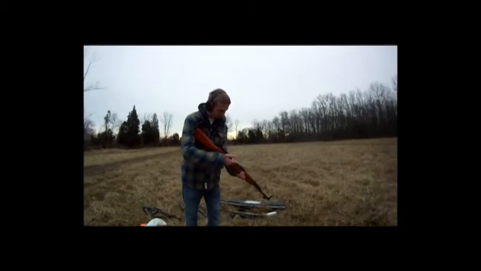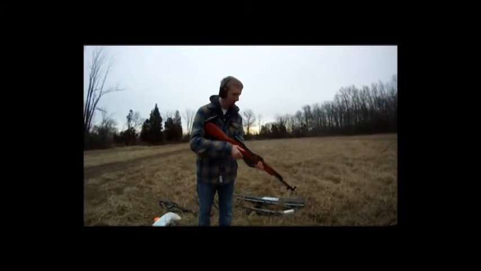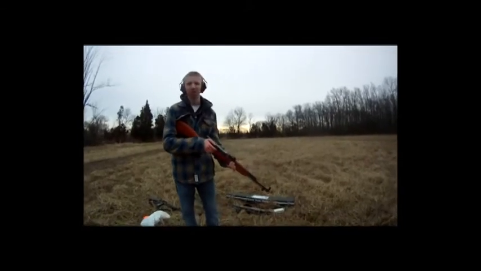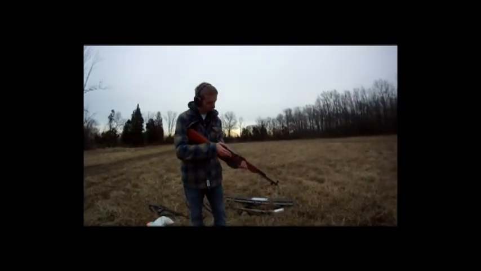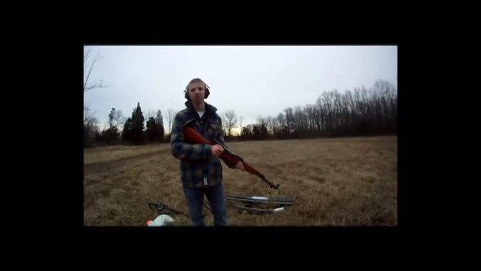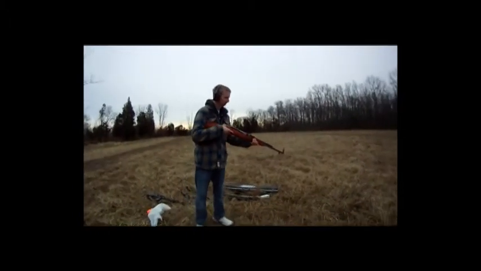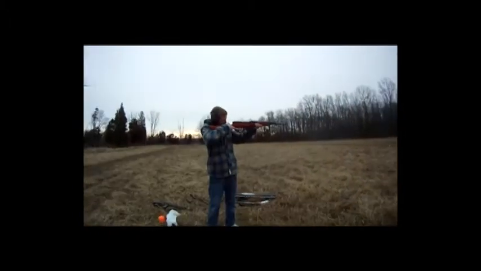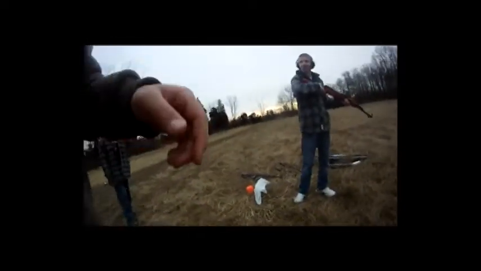Alright, so this is the 7.62 by 39 round. This is the SKS itself. It's actually based off of the Russian AK-47 model. It's semi-automatic and was used in the Vietnam-Korea conflict. So, let's do this. Woo! Isn't that the coolest sound, that thing? Hang on.